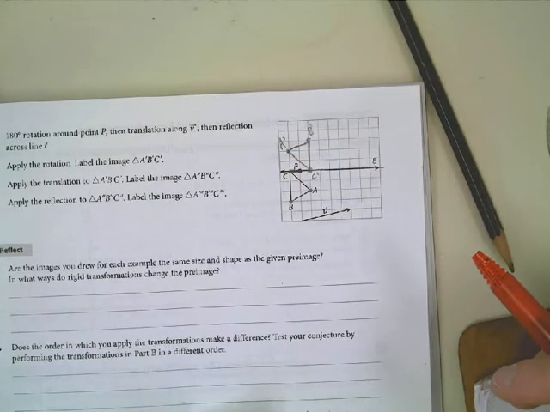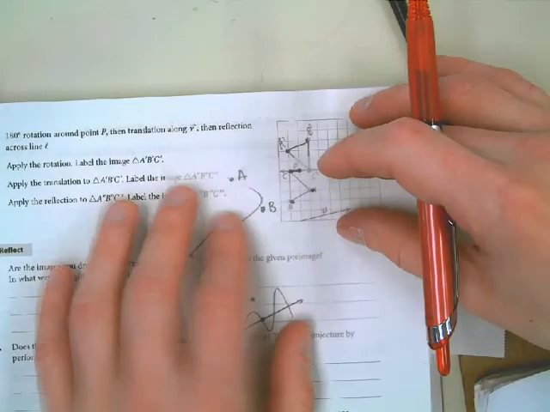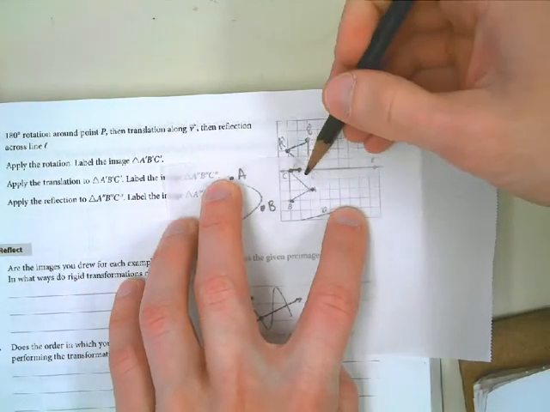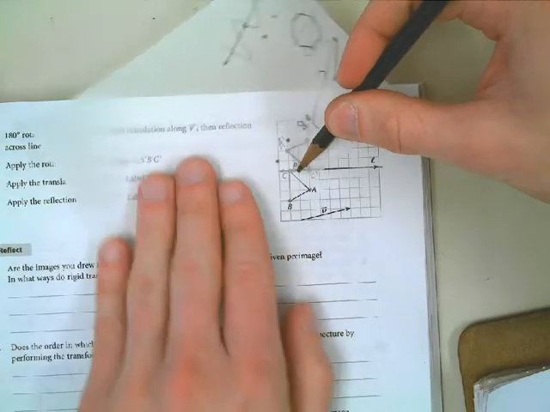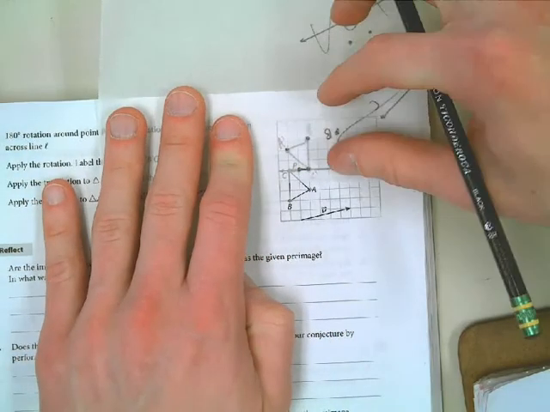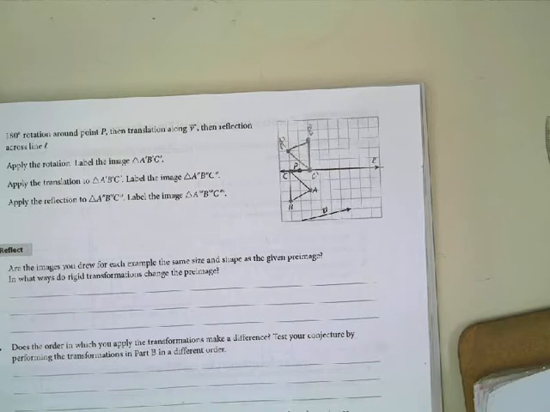Again, I'll show you here real quick. There was the original. Hold down your pencil point there on that point P, and it rotates 180 till you line up to the other side there. Boom, there it is. Okay, great. So when we're doing it, it has to go for 180 degrees? Yes, it does.